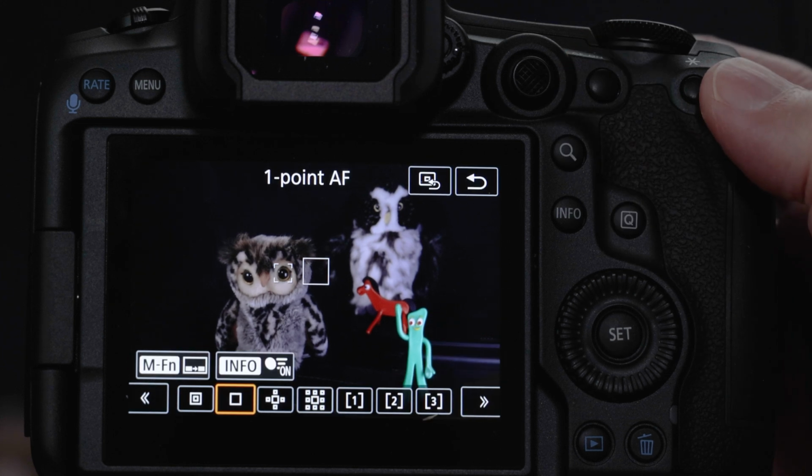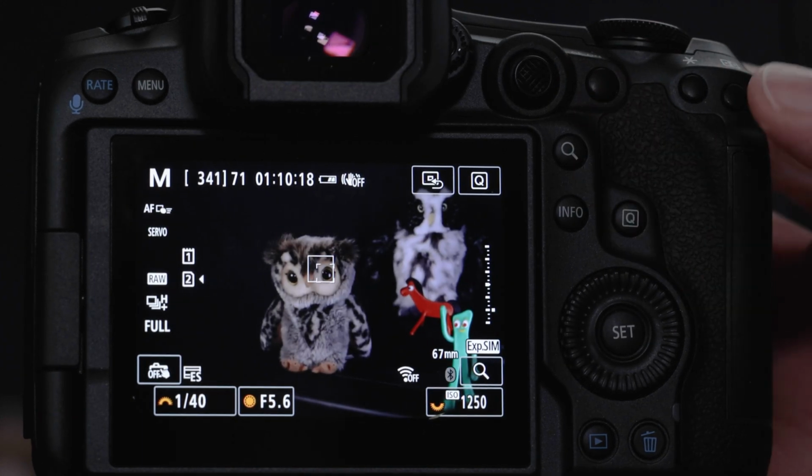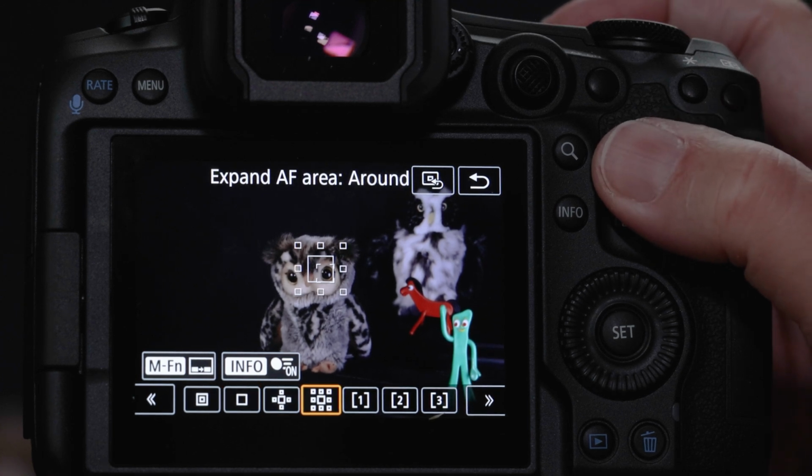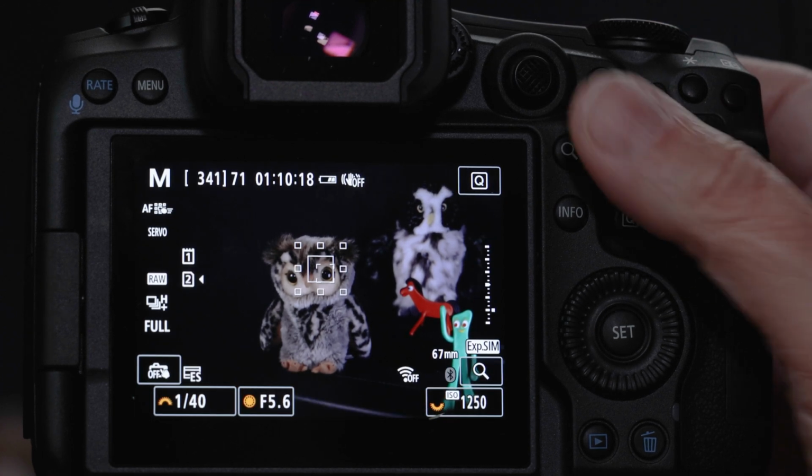All right, and it happens with all of them. Let's go grab another one. Let's use the rectangle button to pull this box up. Okay, let's go grab another one. So let's look at the around.